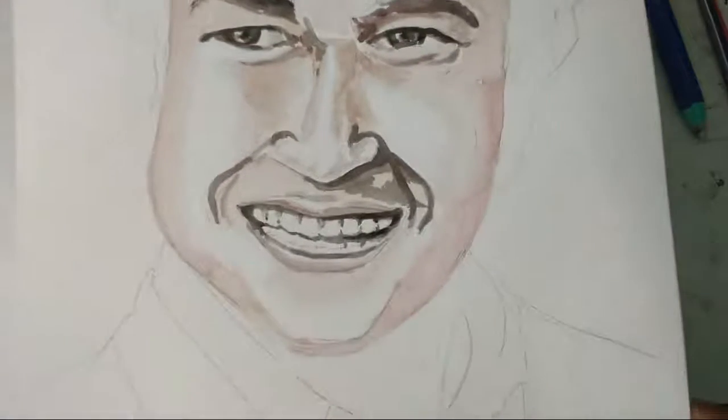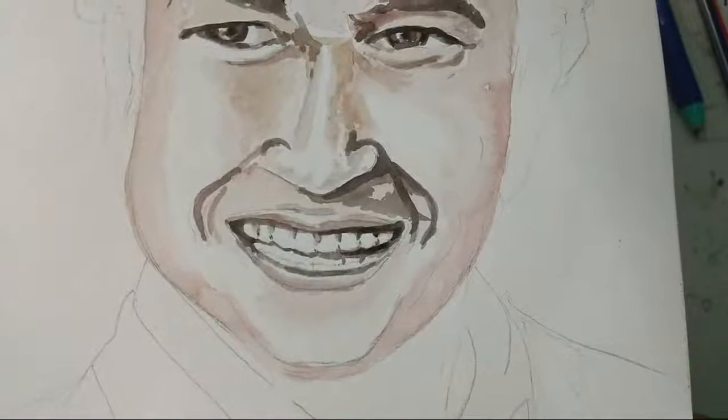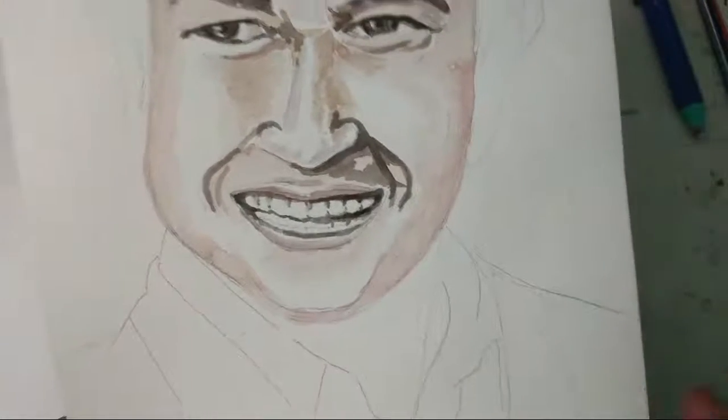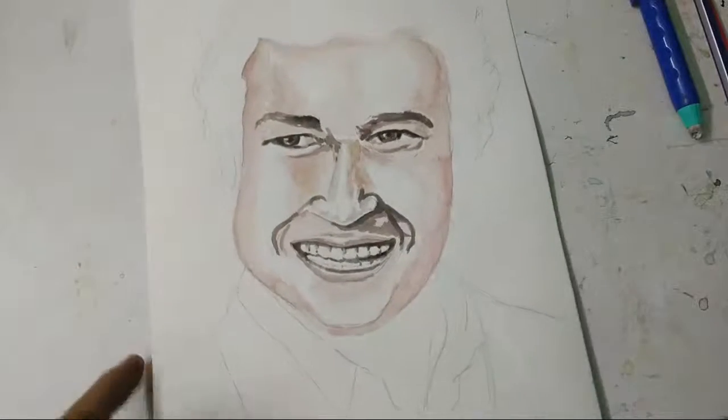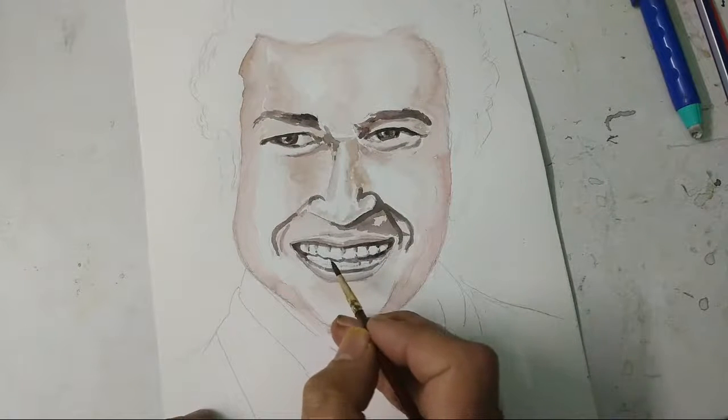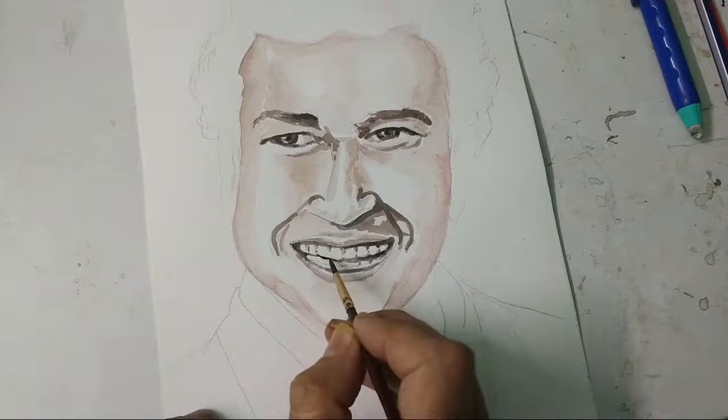Now see, the teeth are there, but they have to be shown with a very small, a very light outline. And the upper teeth and the lower teeth will have a darkness.